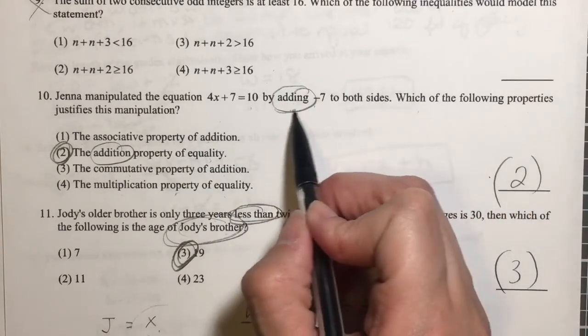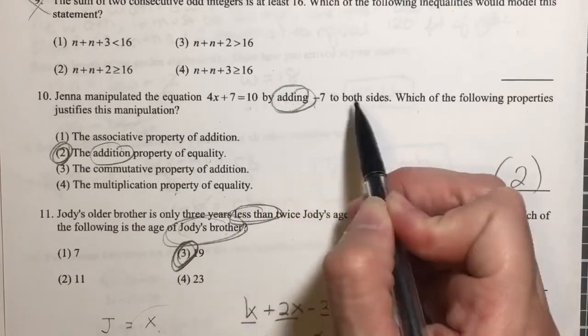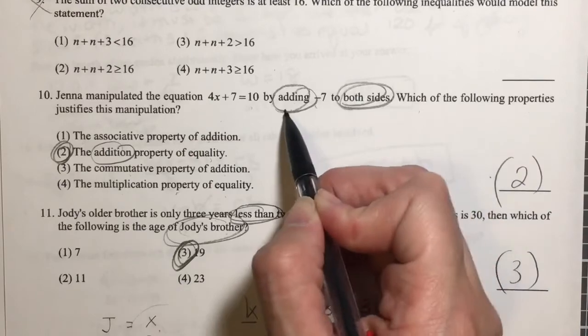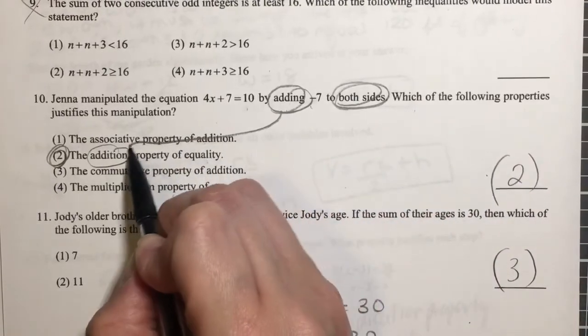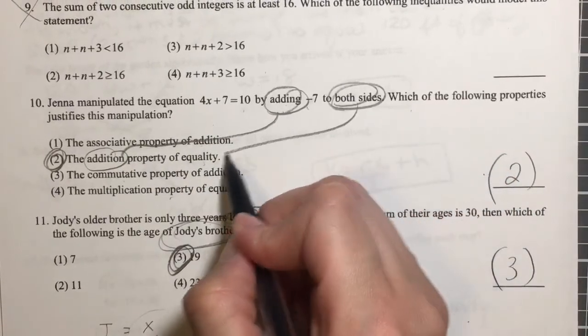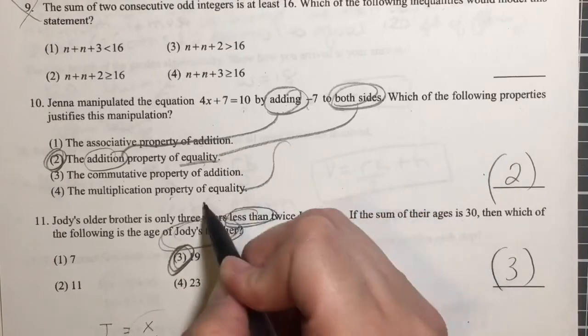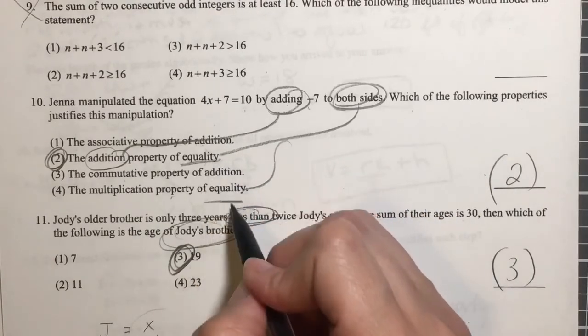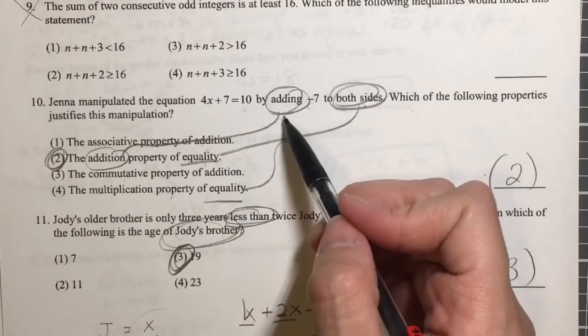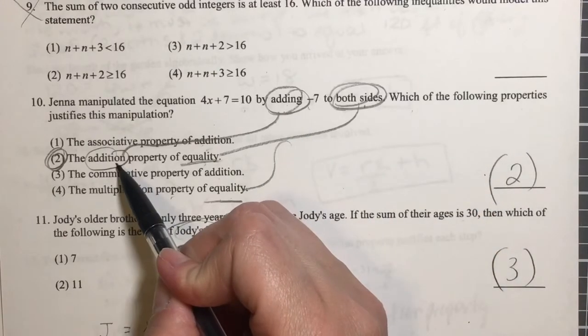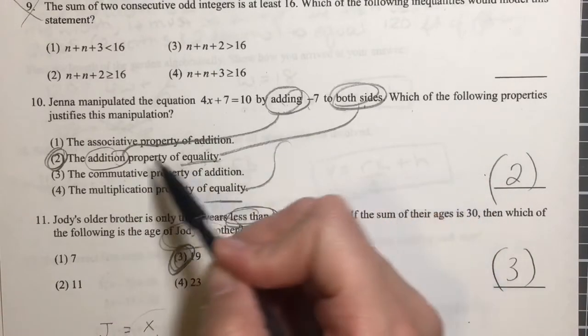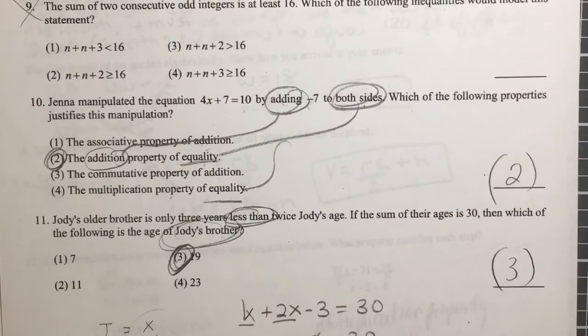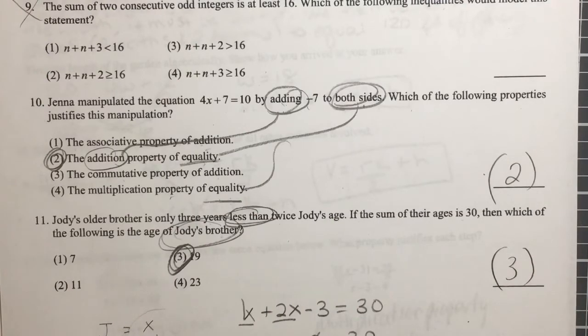So first of all, we see this word adding. We added a -7 to both sides. Adding is clearly addition, and both sides means it must have of equality. Okay, so the of equality piece happens to both sides, and then the addition happened. Obviously, we're adding. We do not call it the subtraction property. It is the addition of a negative.